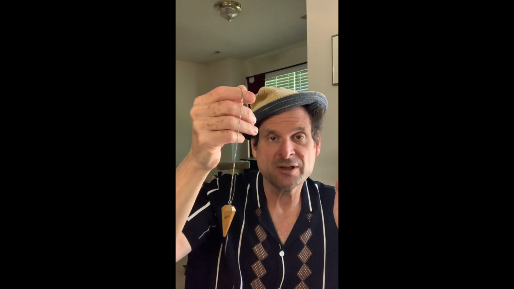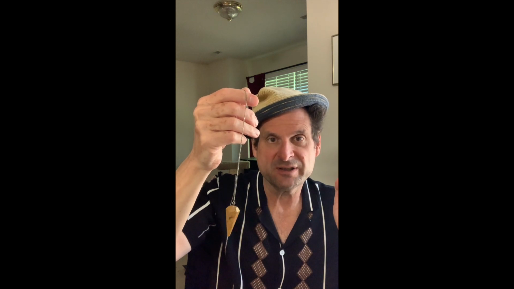So it's really communicating. When you think yes, it will move in a certain direction. If you think no, it moves in a different direction. And that's how you calibrate your pendulum, because it could be different for different people.